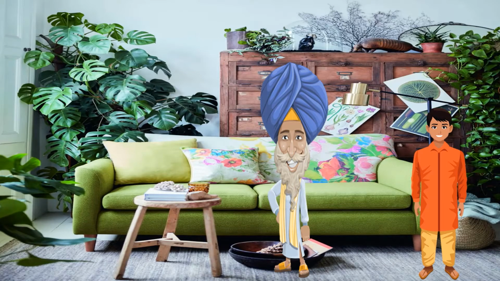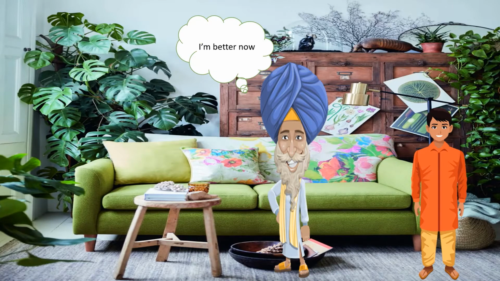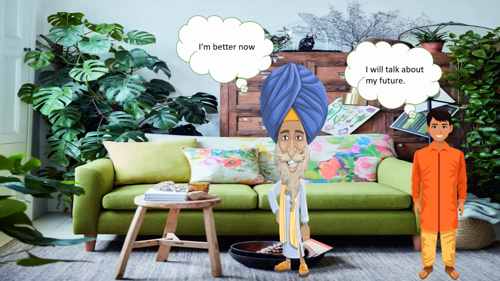Harry met up with Mr. Panwala after he had gotten better to talk. Harry was talking about his future.